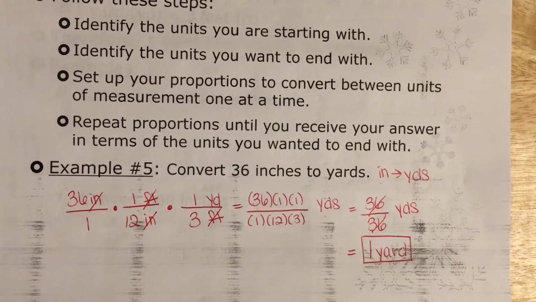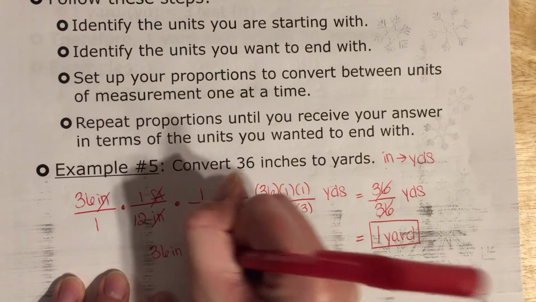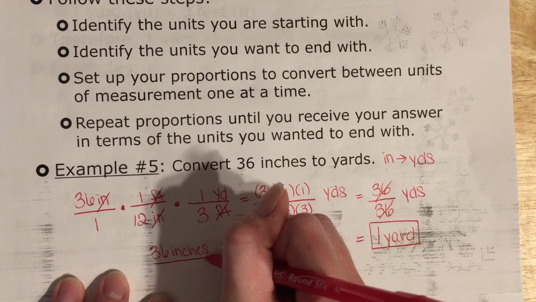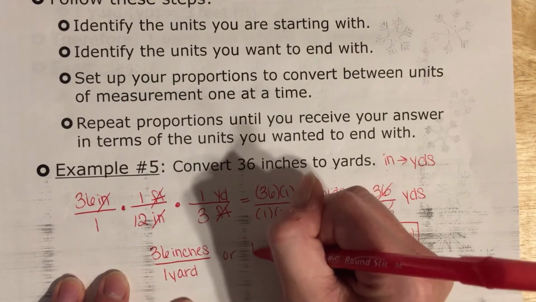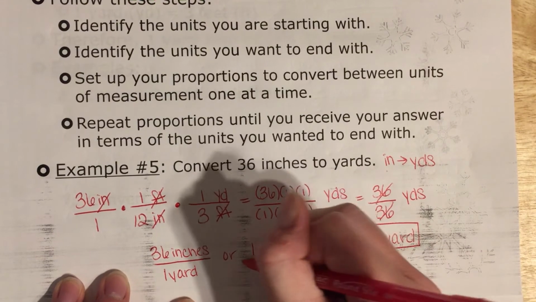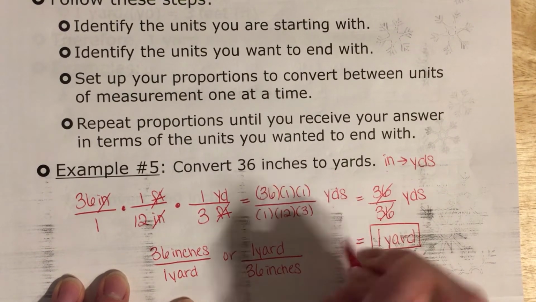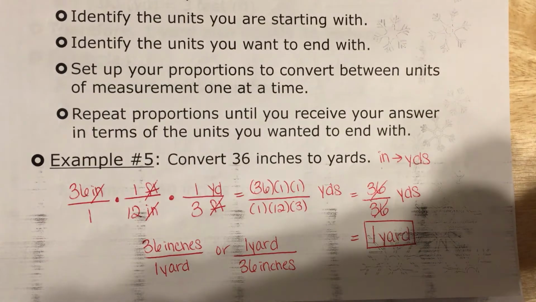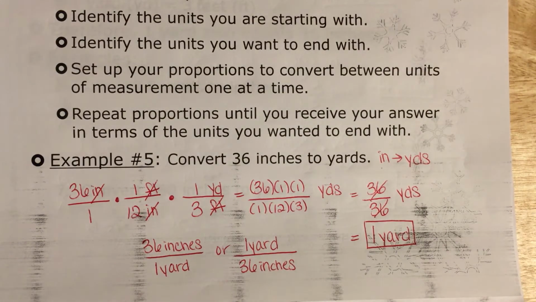So we created a new conversion factor. Our new conversion factor now is 36 inches over 1 yard, or 1 yard over 36 inches. Look at that, a new conversion factor. So again, the proportions we're using here, we're not using any equal sign, just straight proportions.